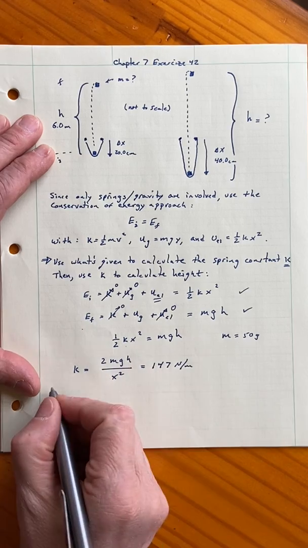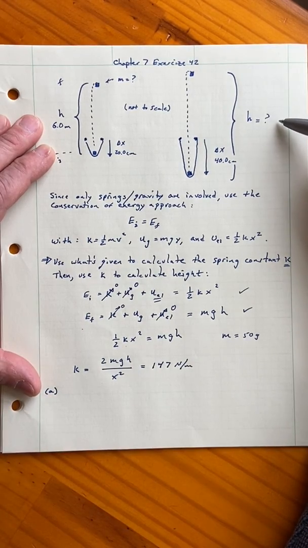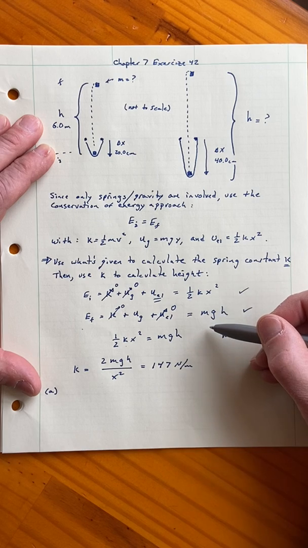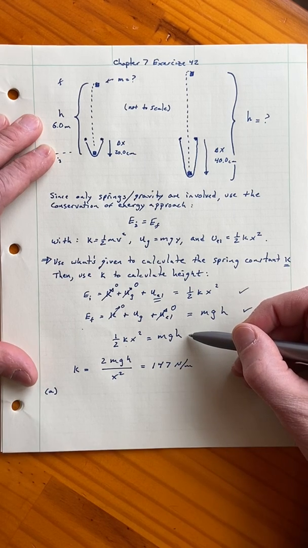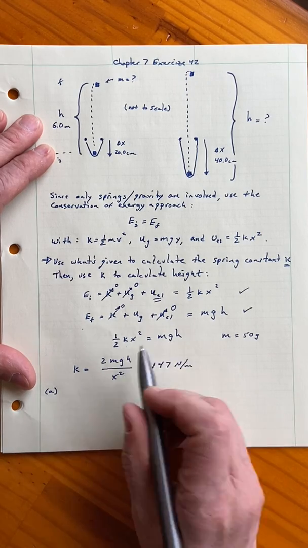Then finally, the answer to part A is, how high does it go if you pull it back twice as far? So all of these things would be true, and this result is still true, so we don't have to reinvent the wheel here. We just need to solve this equation here for height and use the K we just got.